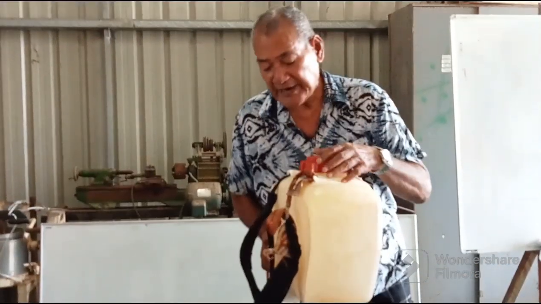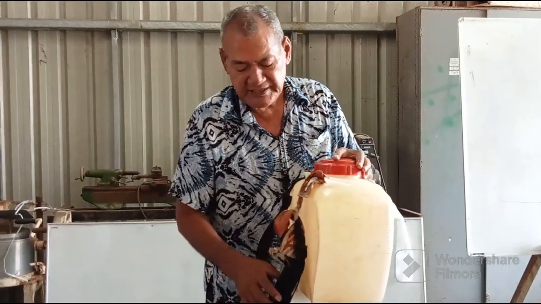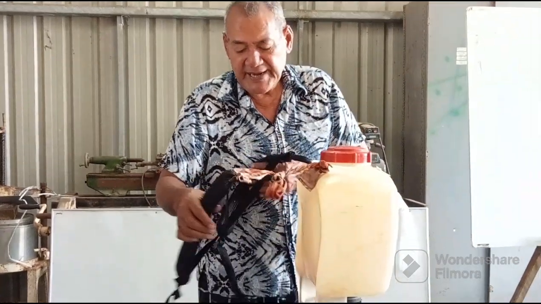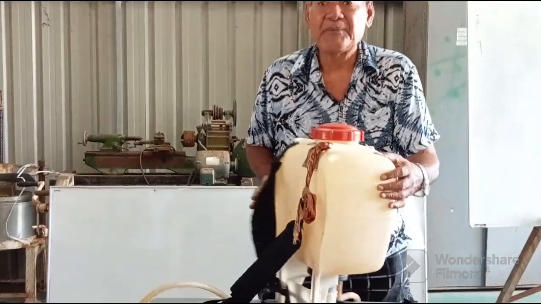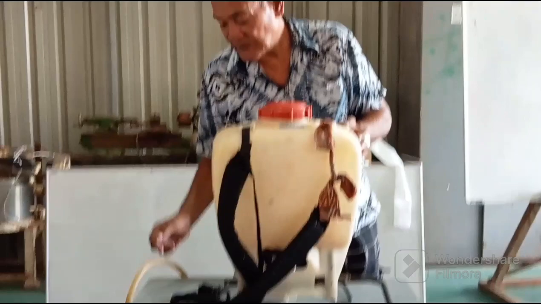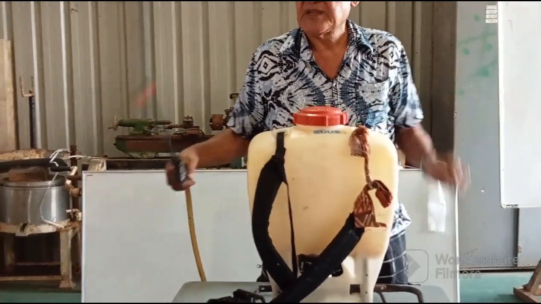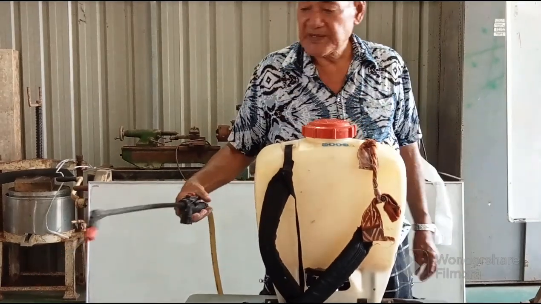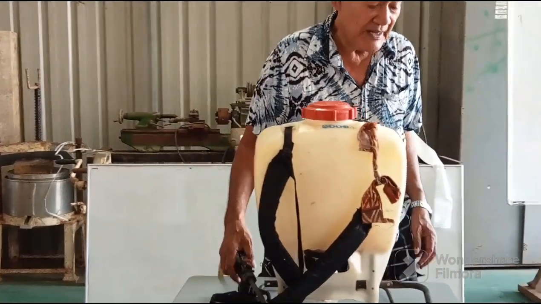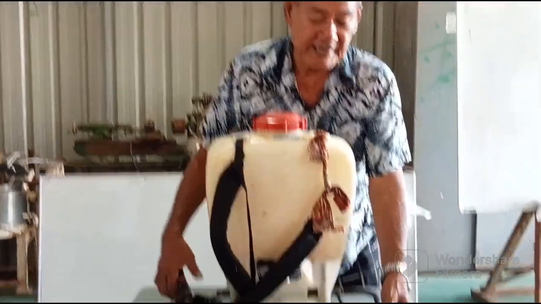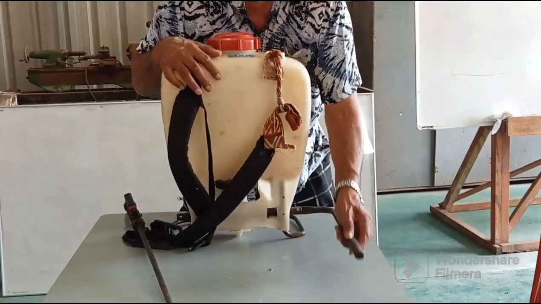it's a lever-operated knapsack sprayer, which means you carry this on your back. This is the lance, this is the nozzle where the chemical spray comes out, but the power to do that comes from the lever here.